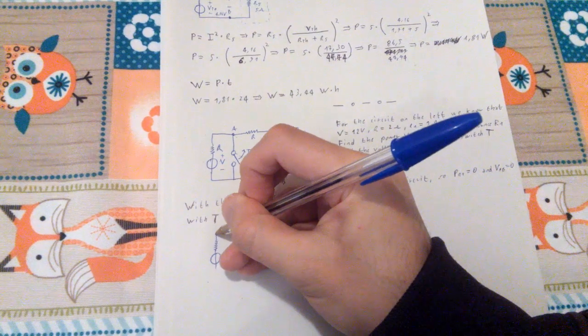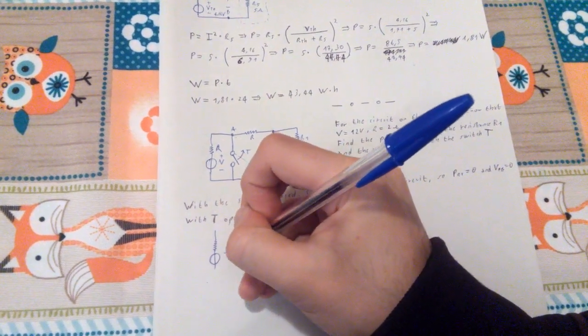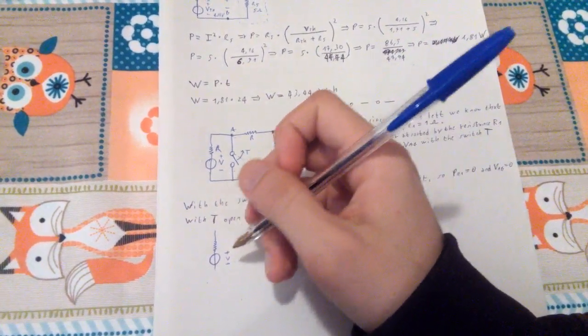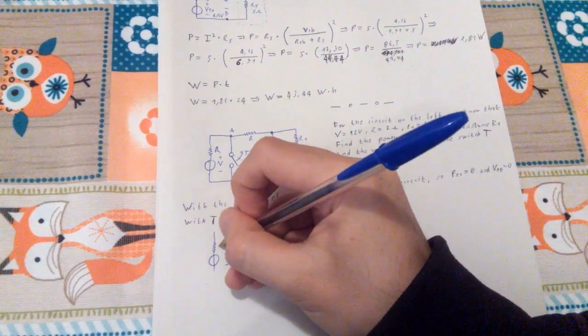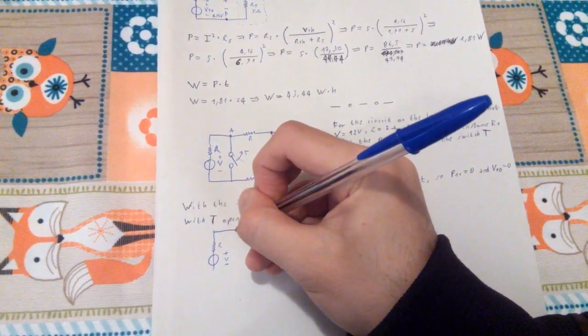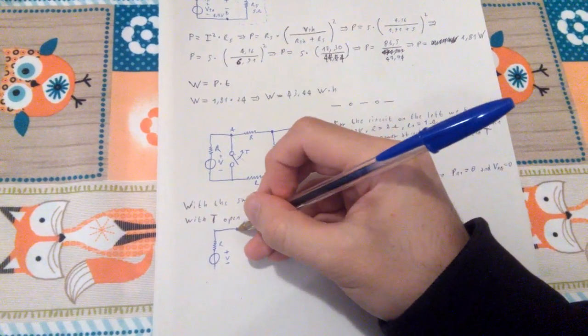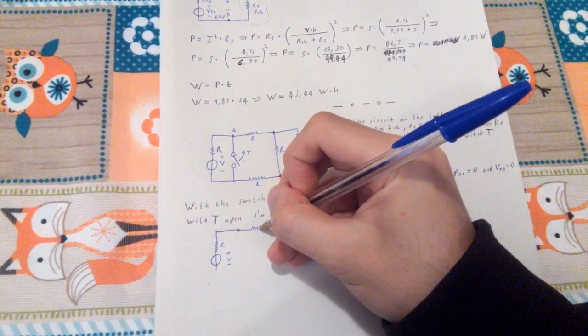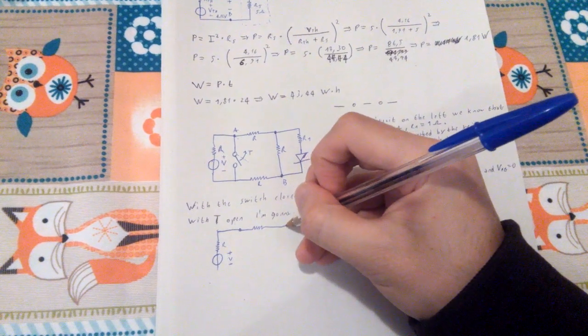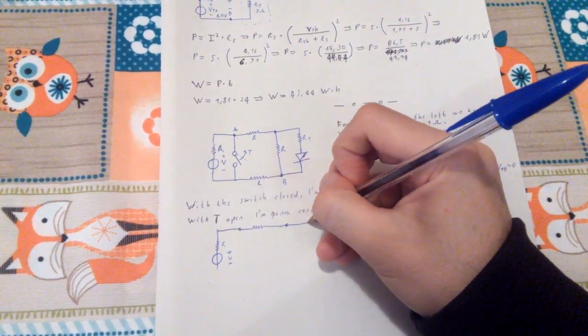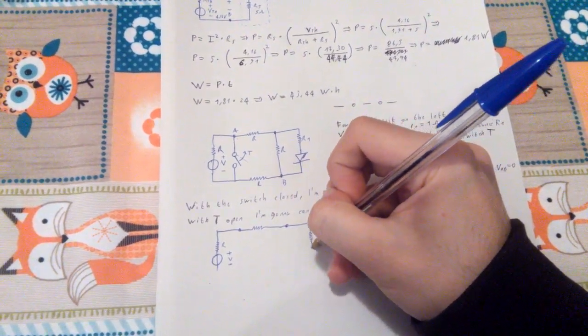So my power supply, plus minus V, R, my point A with nothing attached because T is open, R, and then all the way down here with R.